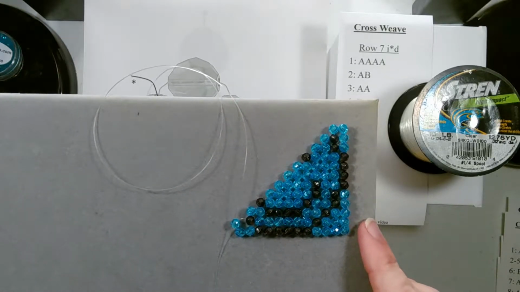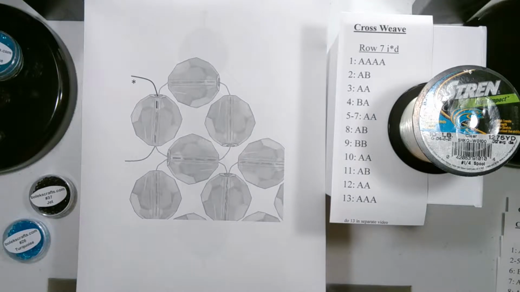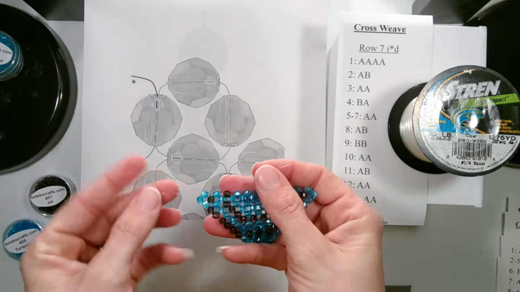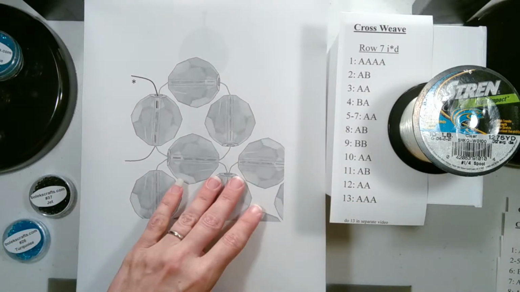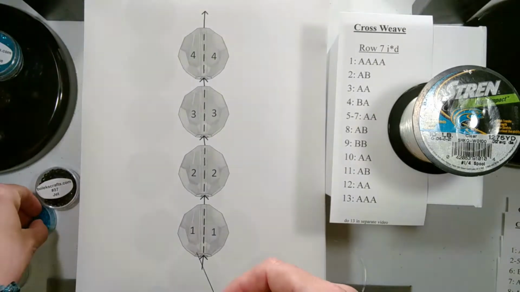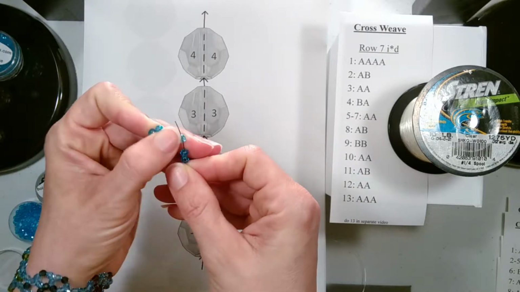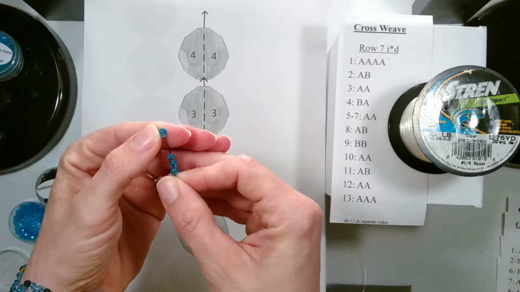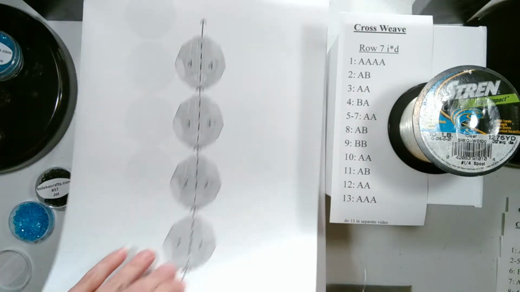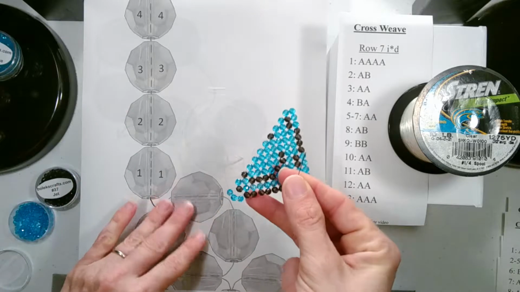Here is our piece so far through row 6. Now the beginning of the last increasing row is added exactly the same as all the other increasing rows. We'll take the string coming out towards the end of our previous row, and we will add our 4 beads, which in this case are all A color. And we'll let them drop down to rest next to our piece.